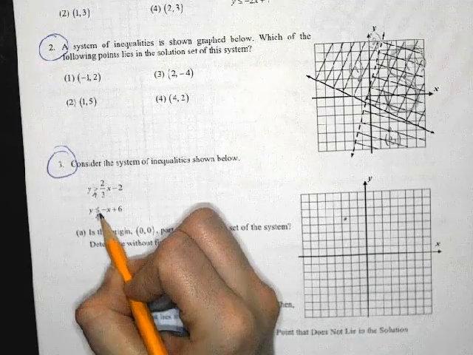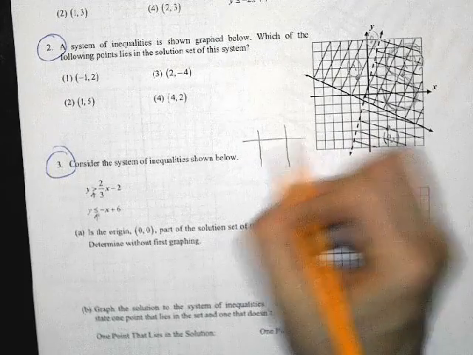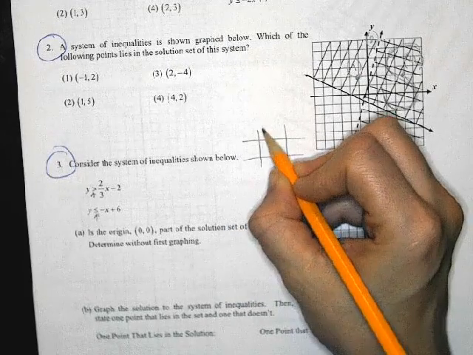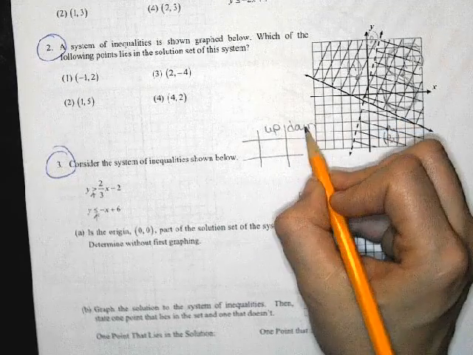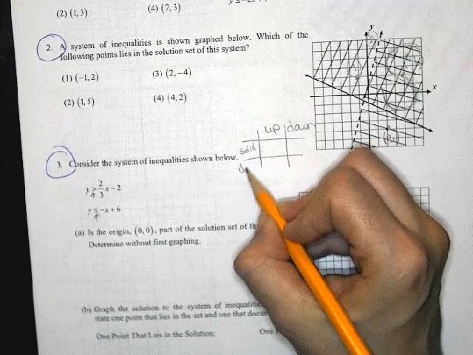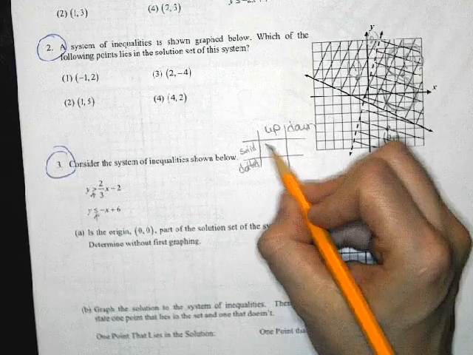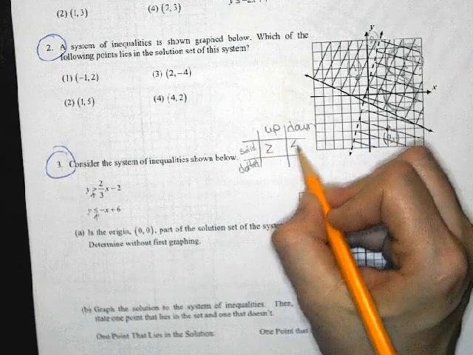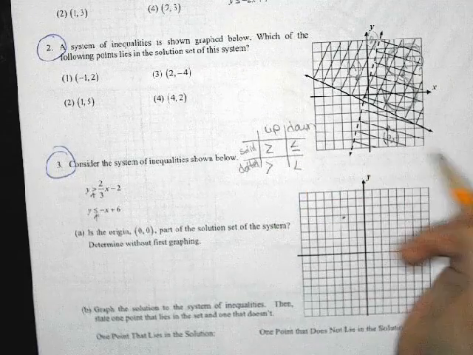Again, we keep putting on your papers where I keep drawing this, of when to shade up, when to shade down, when to make it solid, and when to make it dotted. So again, greater than, less than or equal to. The dotted ones would be greater than, and then this one would be less than.